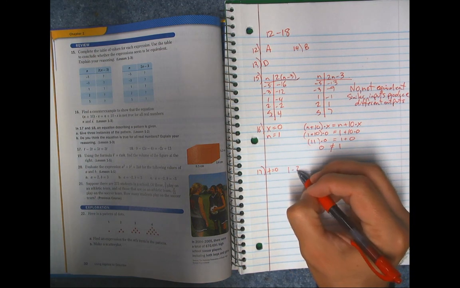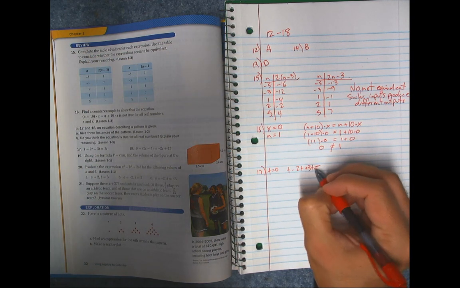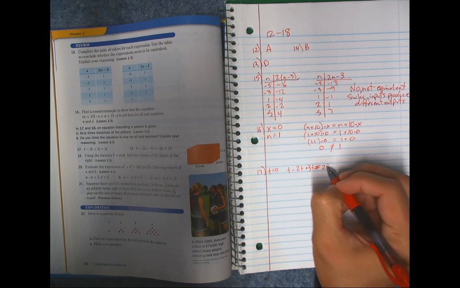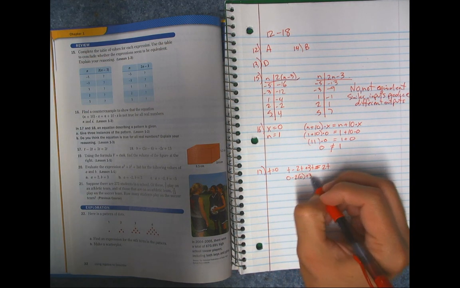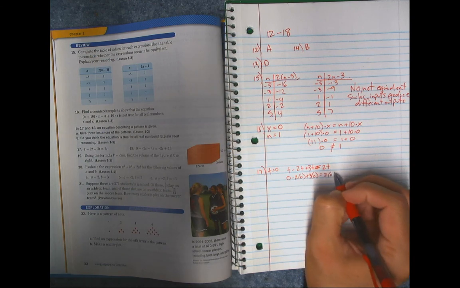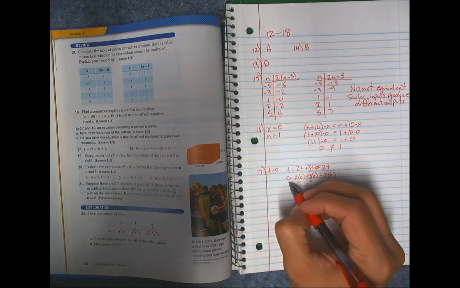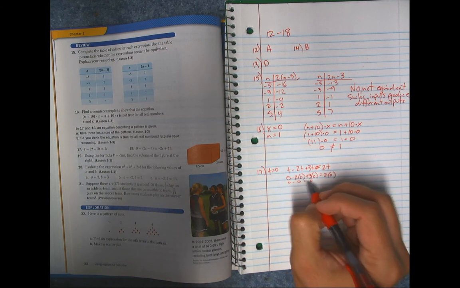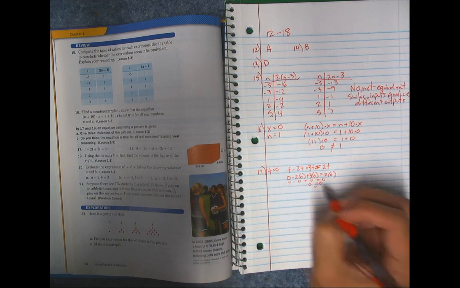So we have t minus 2t plus 3t equals 2t. So plugging in 0. So 0 minus 2 times 0 plus 3 times 0 equals 2 times 0. So I'm going to get 0 and 0. So it's 0 minus 0 plus 0, that's 0. 2 times 0 is 0. 0 equals 0, that's true.